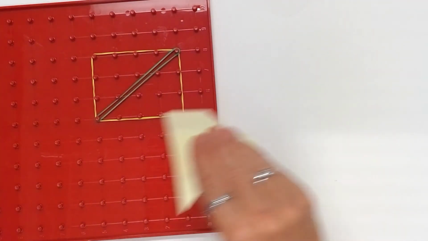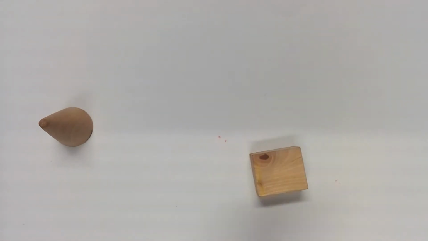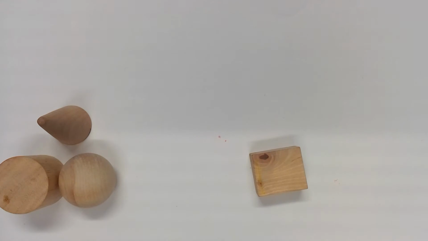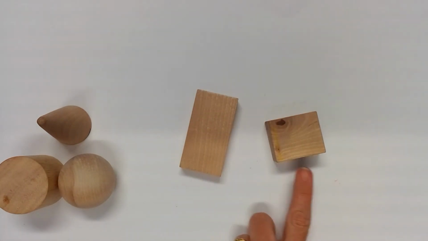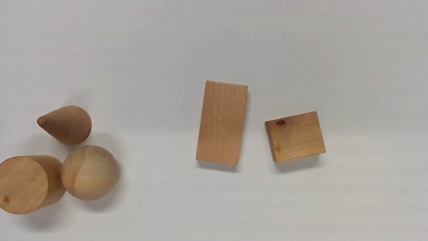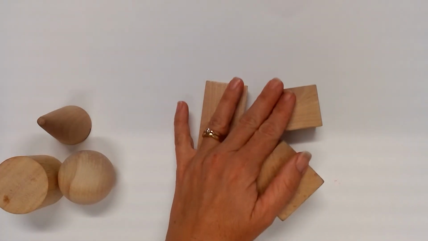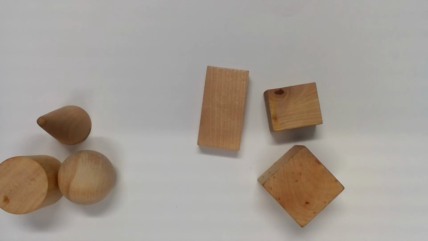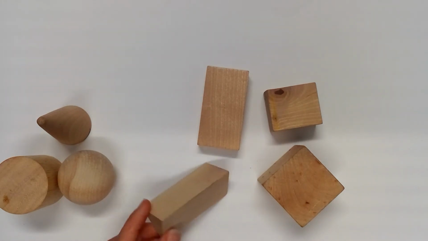So now we're going to turn our attention to the 3-dimensional shapes that the students need to know. Again, we're still using the same verbs as far as having to classify and sort. So the students are going to need to know cone, they're going to need to know cylinder, and they need to know the sphere. They need to know rectangular prism. So both of these are rectangular prisms. And then they need to know that a cube is a special rectangular prism. And they also need to know a triangular prism.